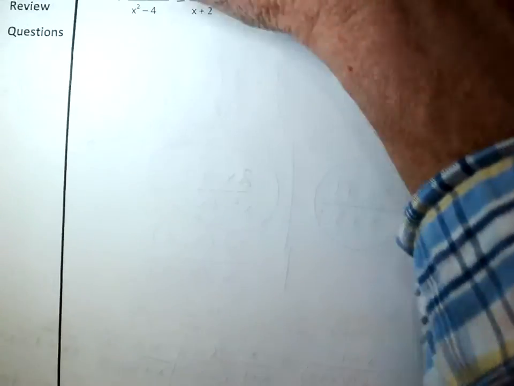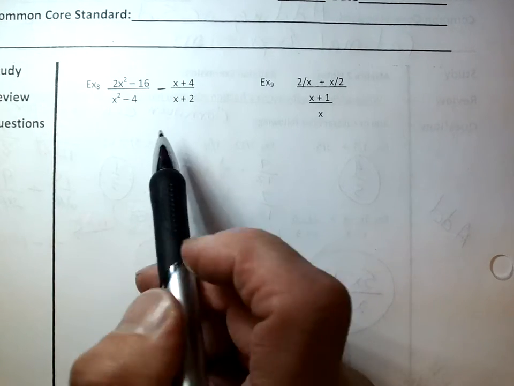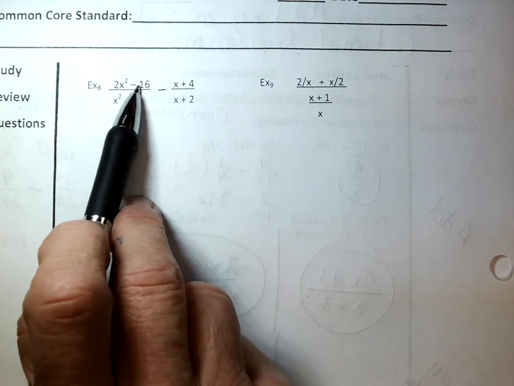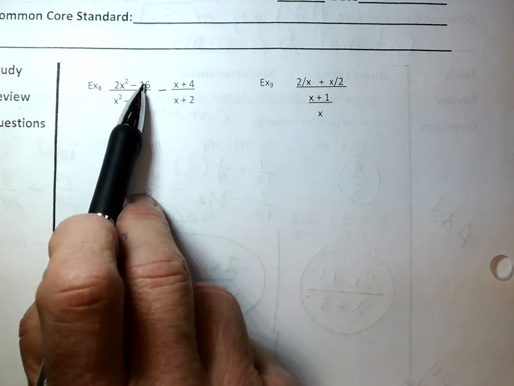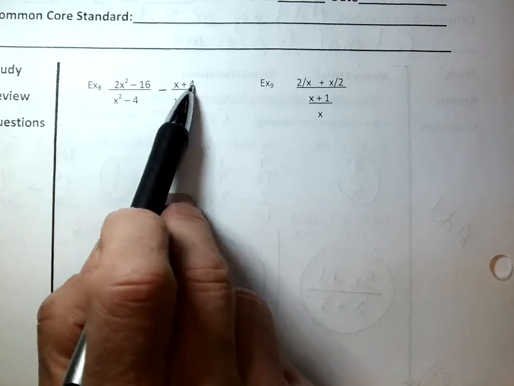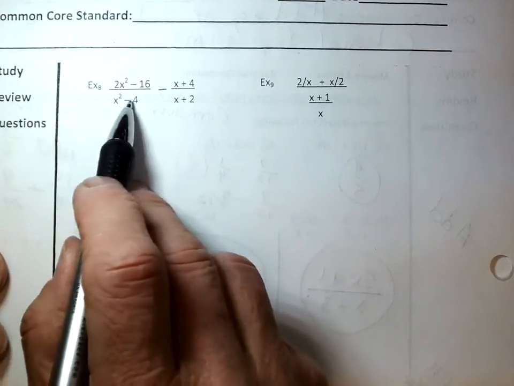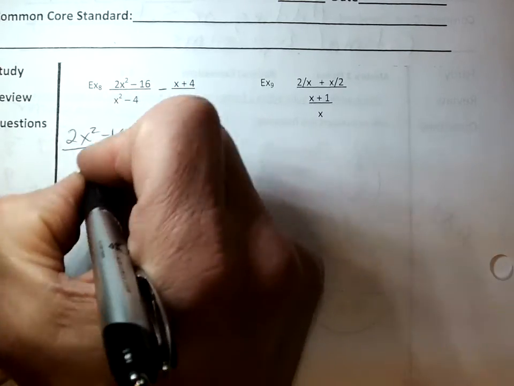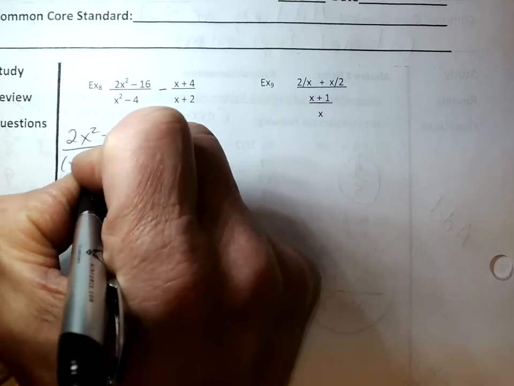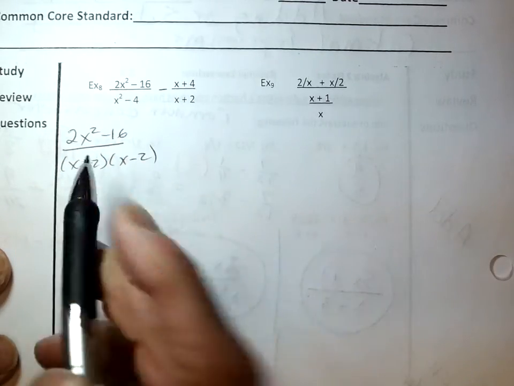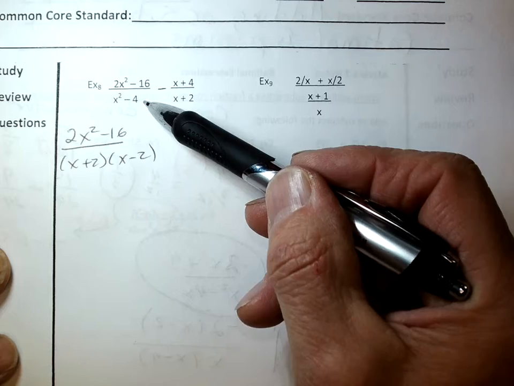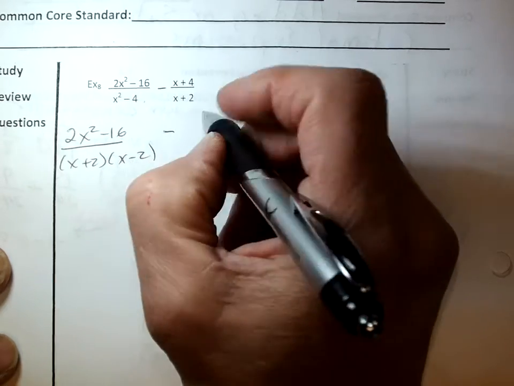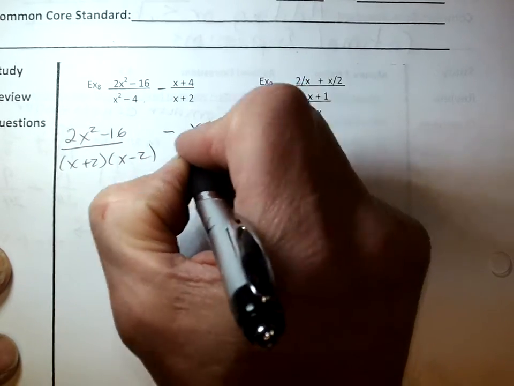Okay, now, example 8. Again, when I look at example 8, it sure looks like I could factor the top, but I don't want to do that. Don't factor the top, because then you can't add them. I'll say it again. Don't factor the top because then you can't add or subtract. Leave it alone. But I can factor the denominator. So I'm going to go, okay, 2x squared minus 16 over an x plus 2, x minus 2. So all I've done is factored my x squared minus 4 into that, minus my x plus 4 over my x plus 2.